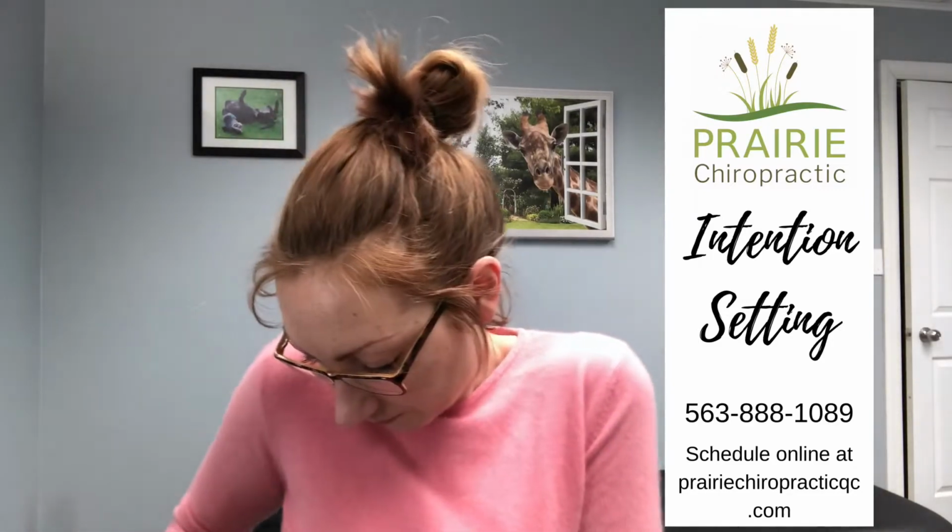So writing down my intention: to remain present with each patient today. My intention is to enjoy each patient and connect with each patient as they come in, period. I'm not even going to talk about anything outside of the patient in front of me. Put that in my pocket. And then there we go.